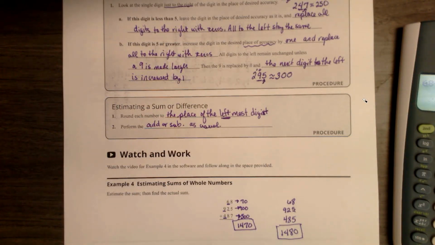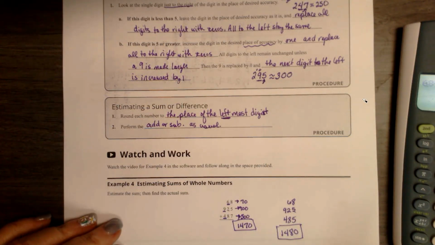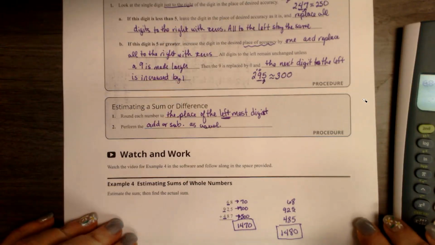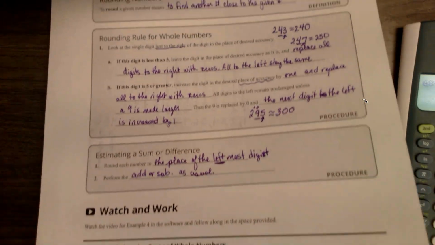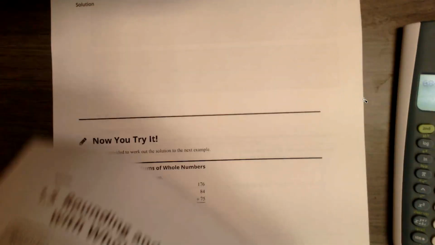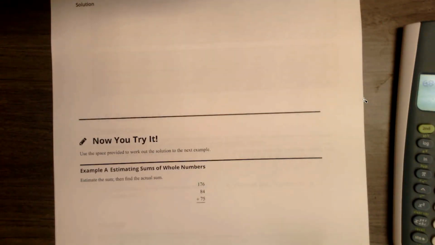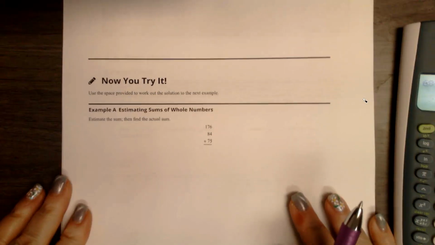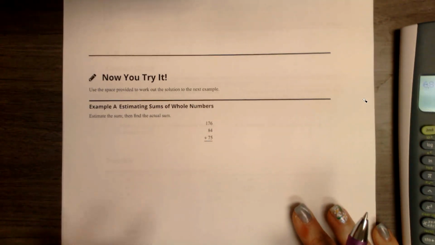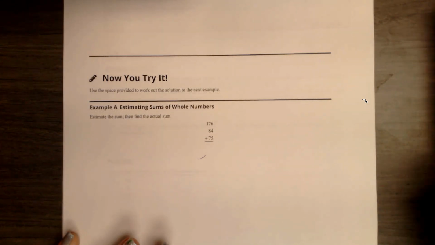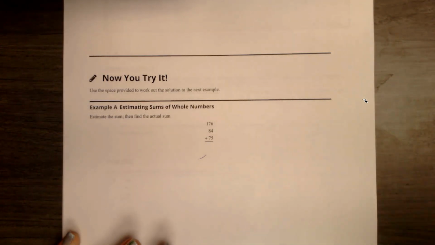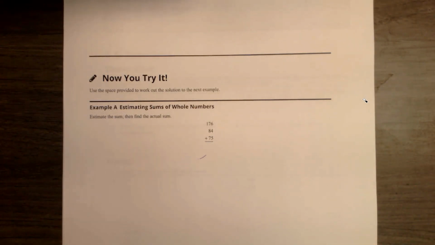Is there a reason for an estimate? No. Not in real life, not really. No real reason, but it's there. So you should do it. They will ask you about it. It'll be in your homework. Have fun with it. So go ahead and try this one. Pause the video, all that good stuff. Try it.